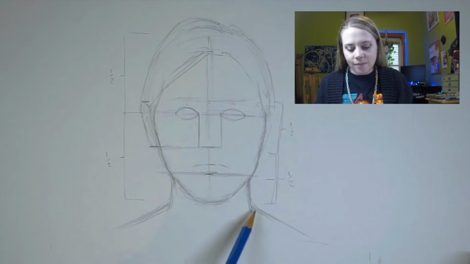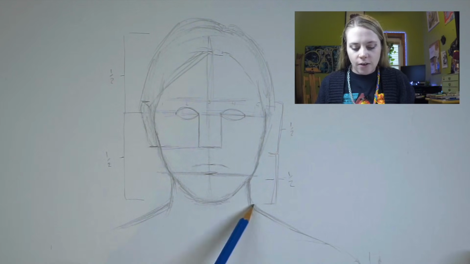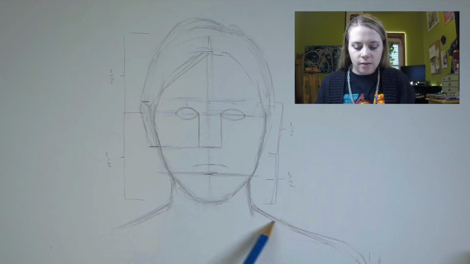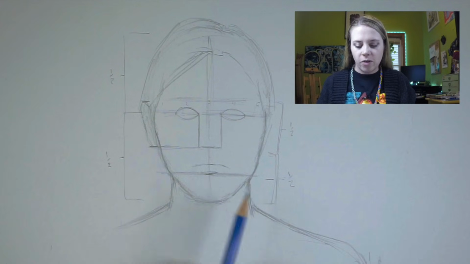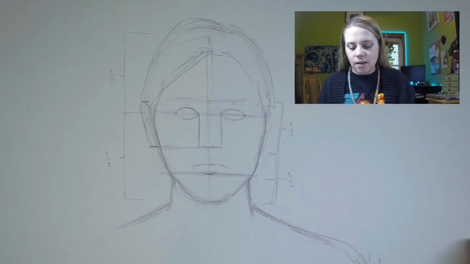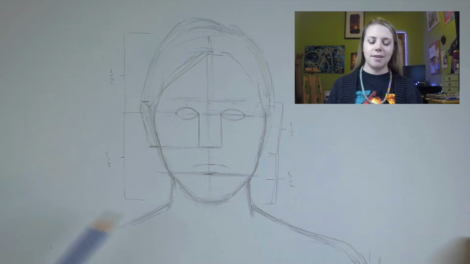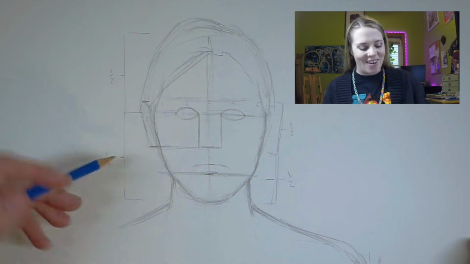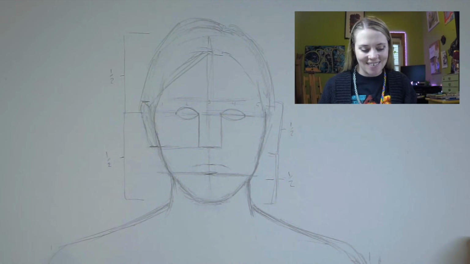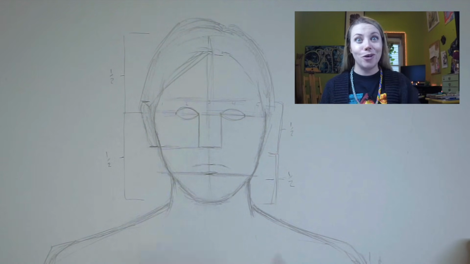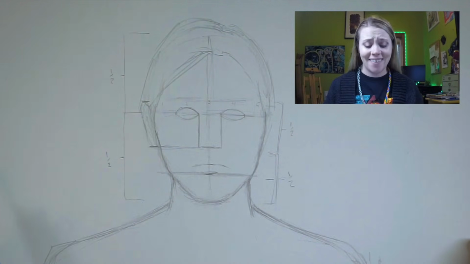All right. So our shoulders kind of come out. If you are more muscular, they're going to be more defined. I've got very sad little slopey shoulders, so they aren't going to stick out so far. But they are 2 head widths wide. They're bigger than you think they are.